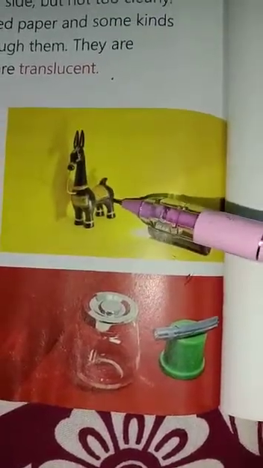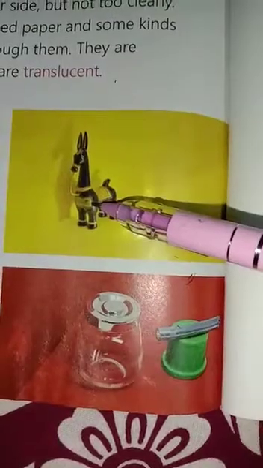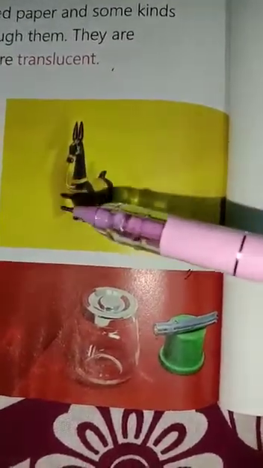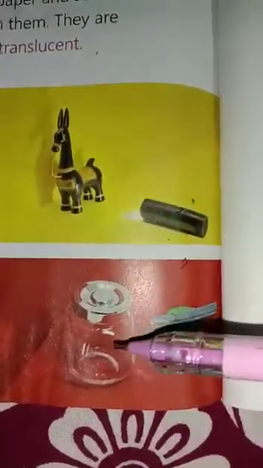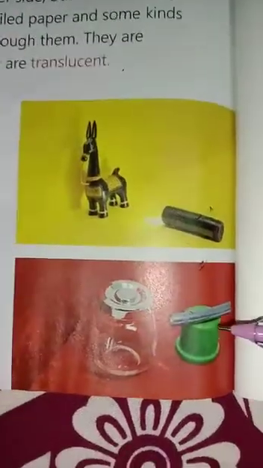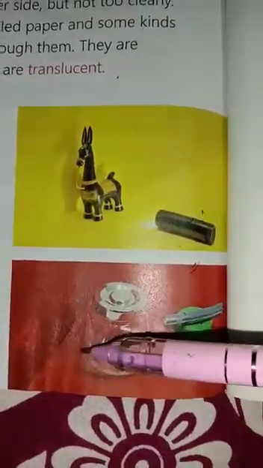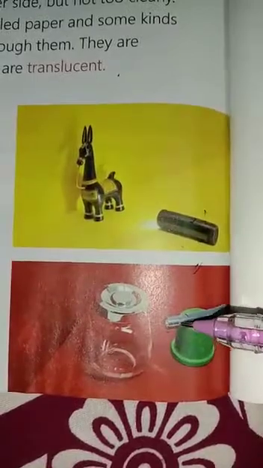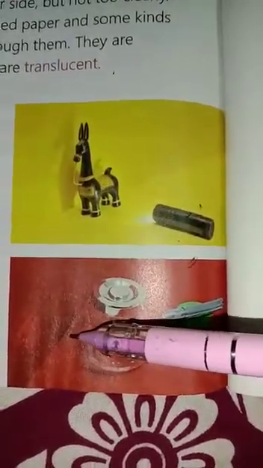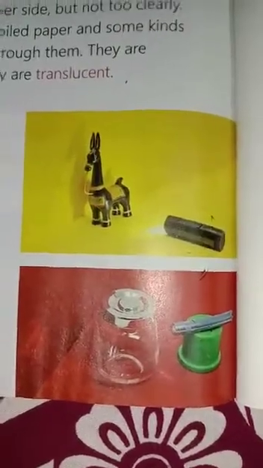So this object is not allowing the light of the torch to pass through it. So this is an opaque object. Take an example of a glass jar. When you glow a torch, what will happen? The light will cross this jar and easily pass through it. This proves that this object is a transparent object.